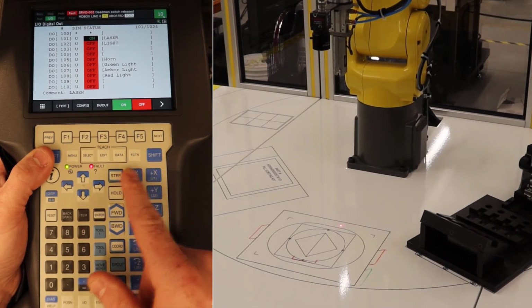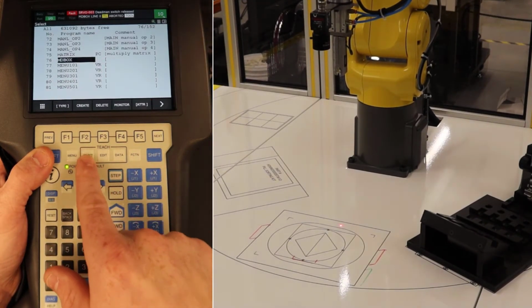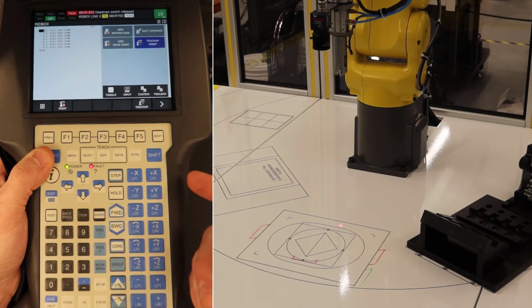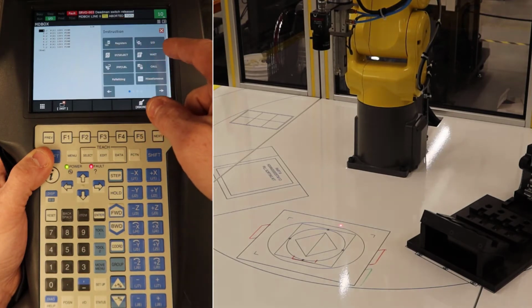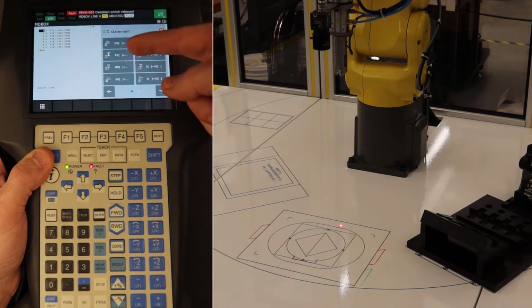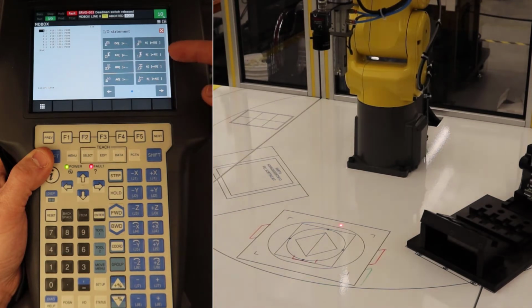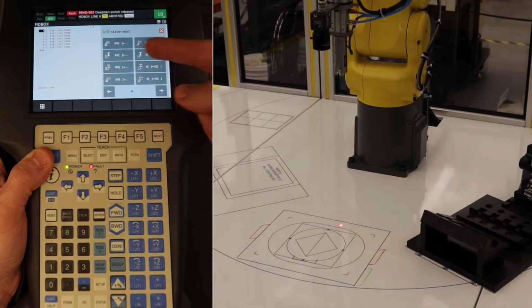Just like we program robot I/O, if you go back to our program, we can also program digital I/O. So it runs through the same process where you go to new instruction, I/O, and we've chosen robot output before. We can also choose digital output.